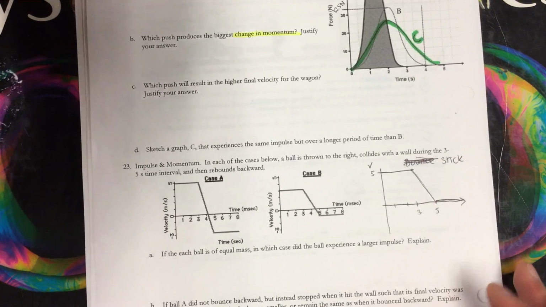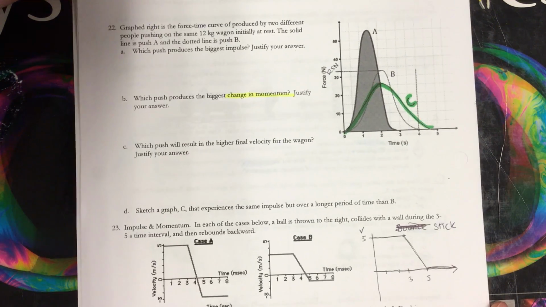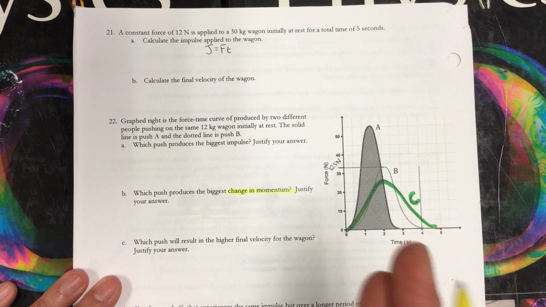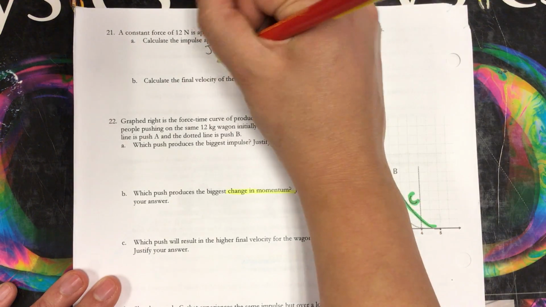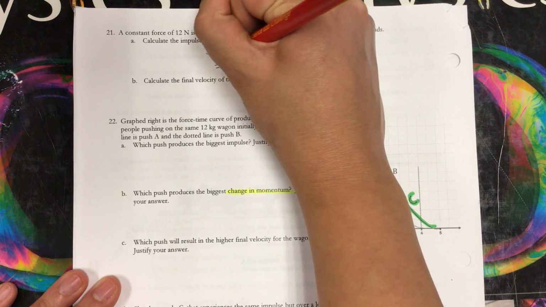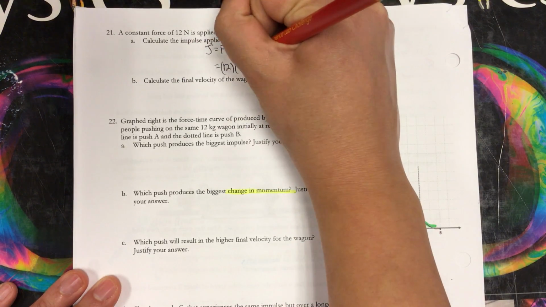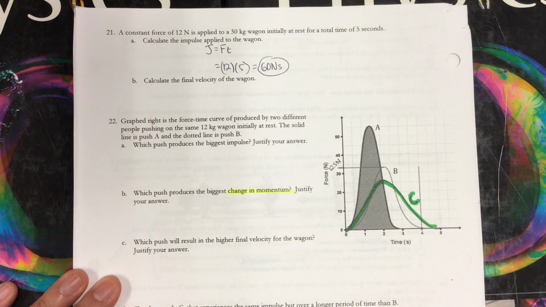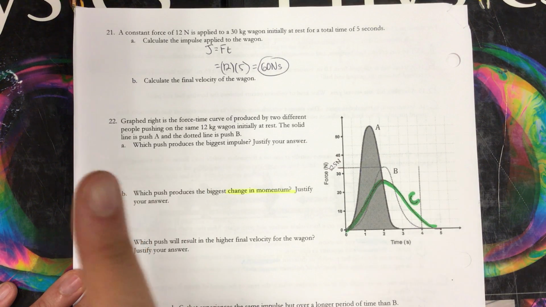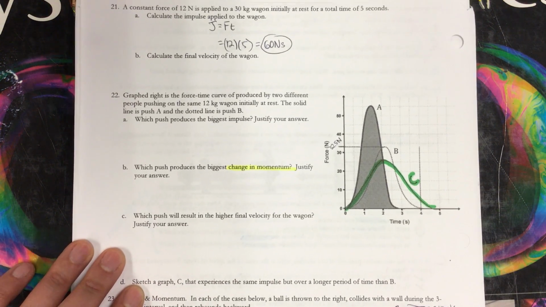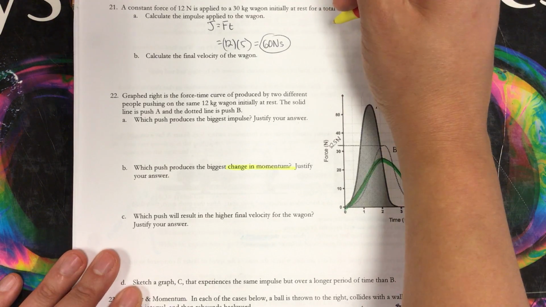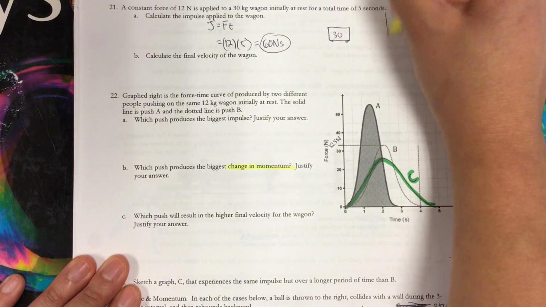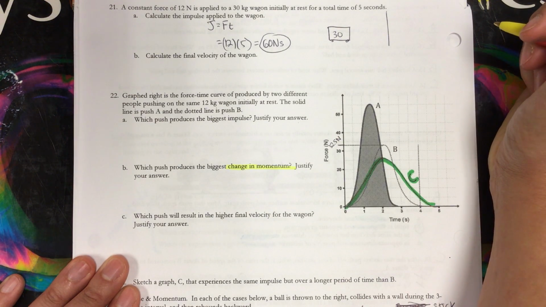Just like speeding right along. Right. So that means the fastest way to do this problem, if I want to find impulse, I can do force times time. That's 12 newtons of force for 5 seconds of time, and that's 60 newton seconds of impulse. But impulse, as we just mentioned, causes a change in momentum. Let's think initially about this wagon. Initial momentum of this wagon is 0. It's just sitting there at rest.